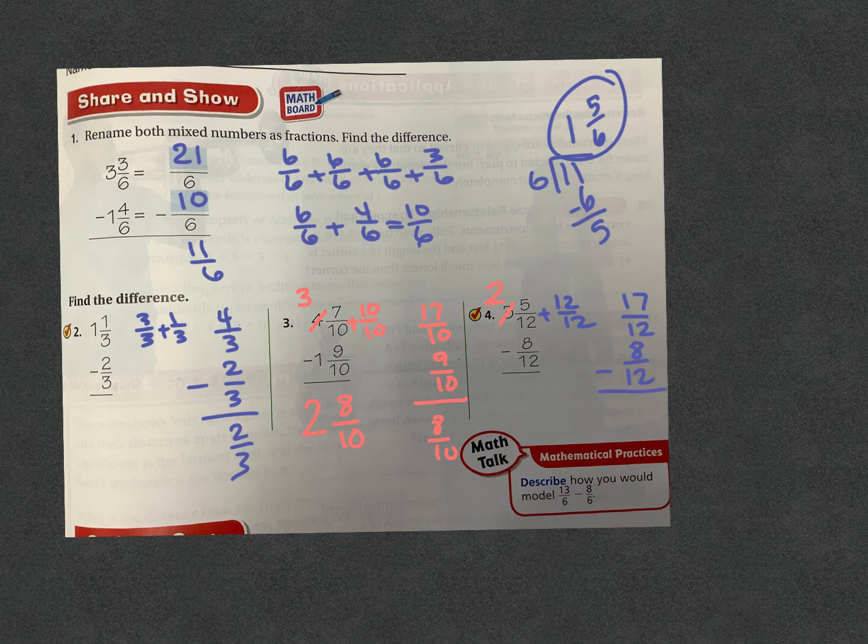17 minus 8 is 9. And then I still had these 2 minus no whole numbers, so 2 is still there. So my answer, 2 and 9/12. If you're feeling like you get this, you can go ahead and go. Just remember with the word problems that you might see, anytime you're looking for the difference, if somebody did more of something, or you want to know how much more did they do or how much less did they do, just remember your subtraction language.